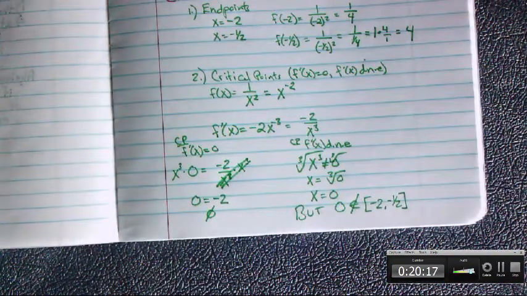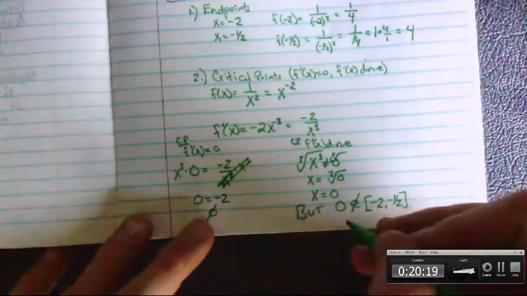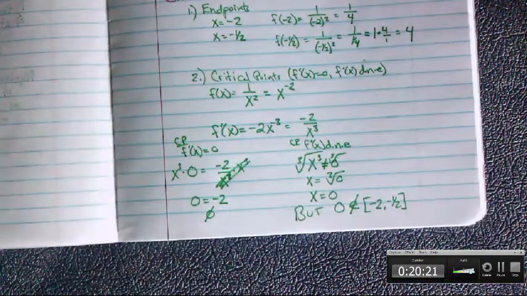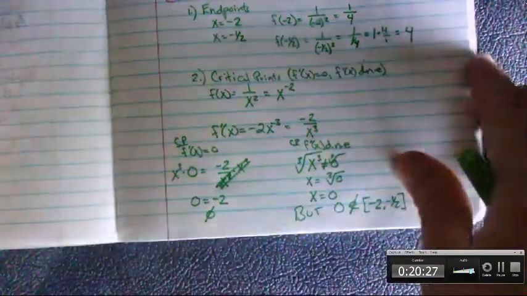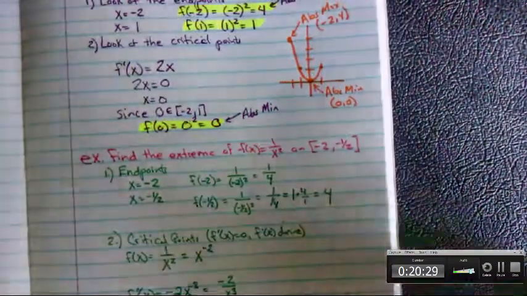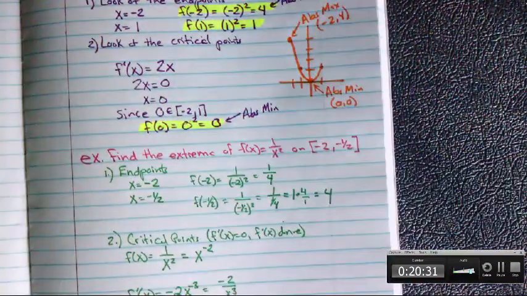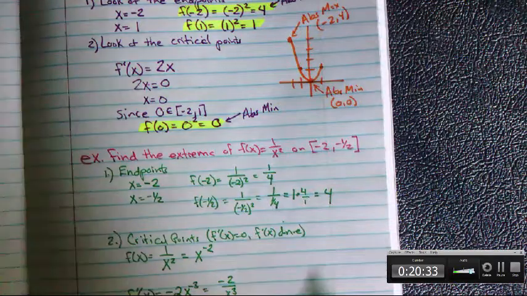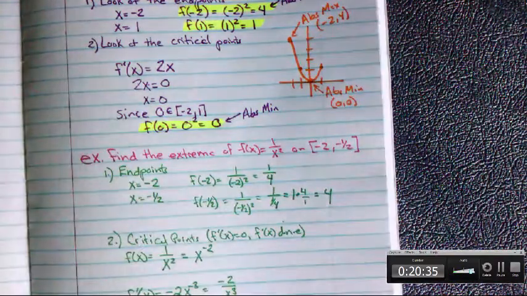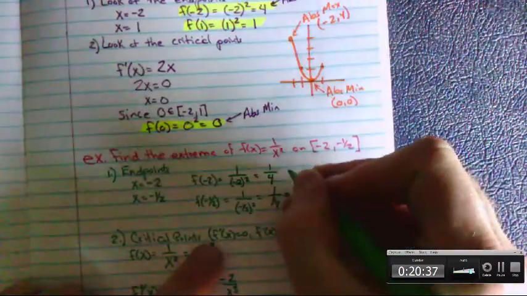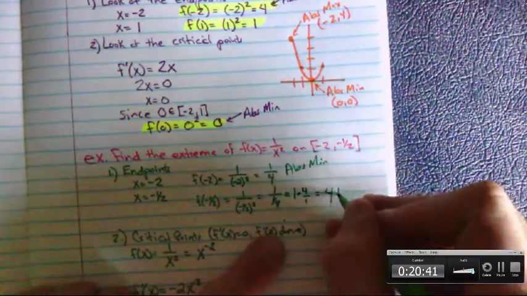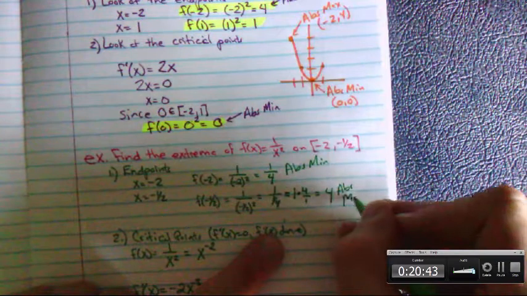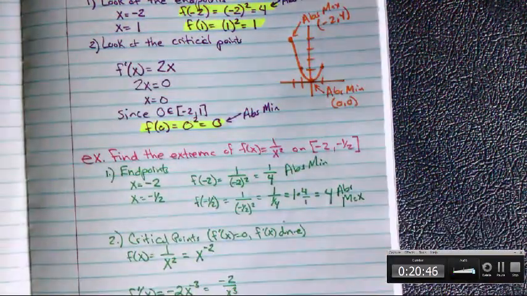That means in the context of this interval, x equals 0 is irrelevant because it's not in the interval we're interested in. So our only two possible options are the endpoints. With that said, 1/4 is the absolute min, and 4 is the absolute max.